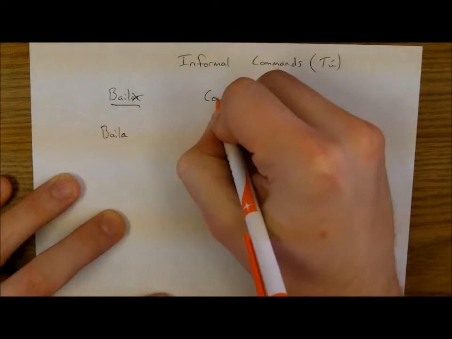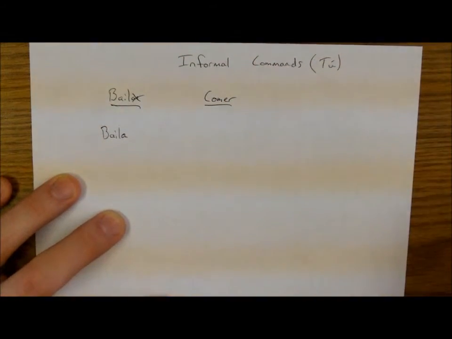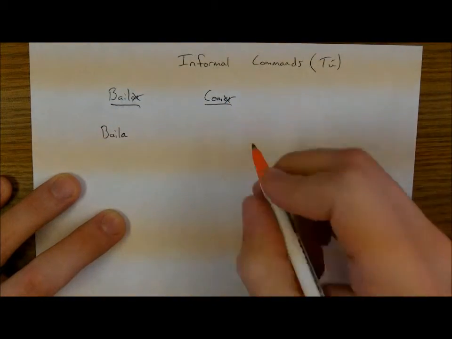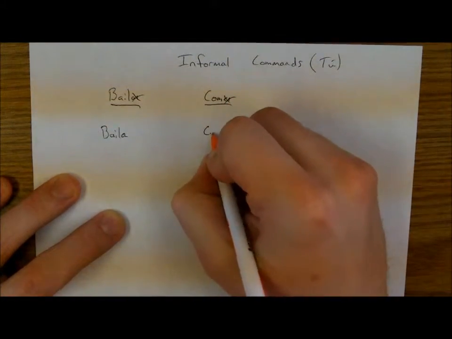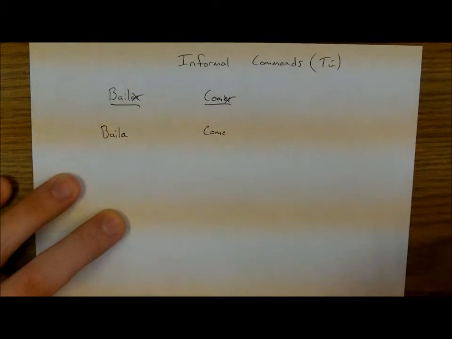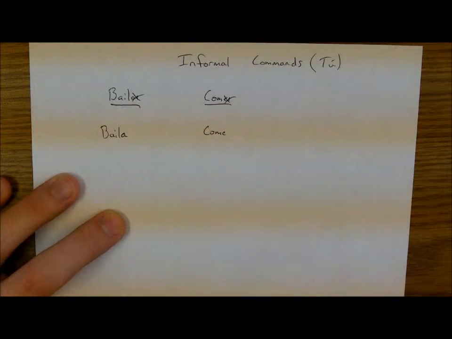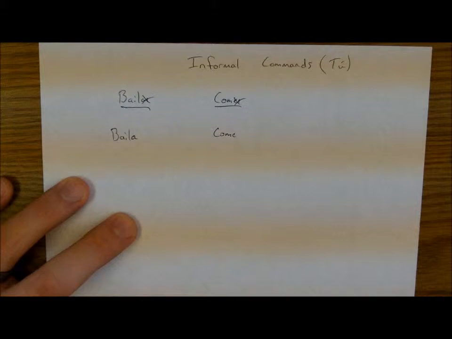Let's move on to comer, to eat, an ER verb. First step, take off the ER and add the right ending, which for ER verbs in the present is an E: come. If I'm talking to one other person and say eat your food, it would be come tu comida.